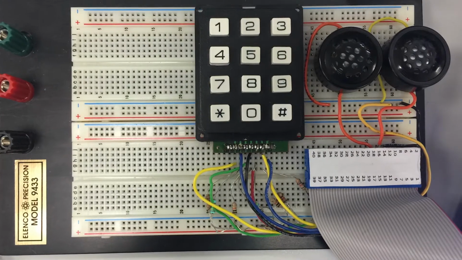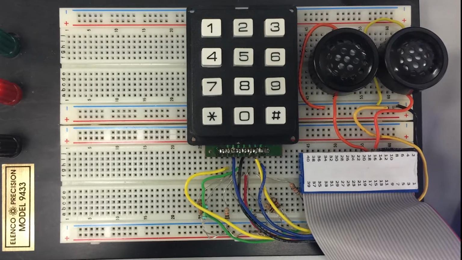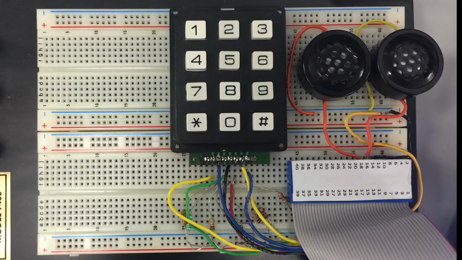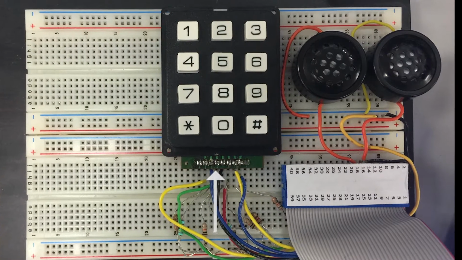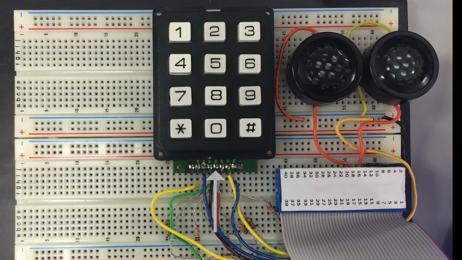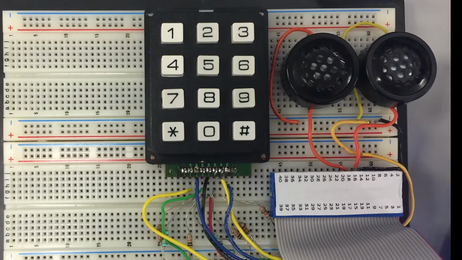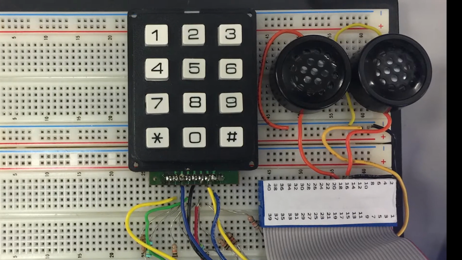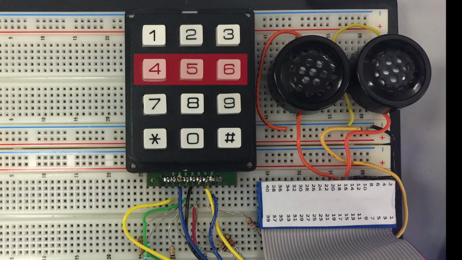So how does this keypad work? As you can see, there are 12 buttons in total that you can press, but there are only 7 pins in which you can read or write to. In this particular implementation, this board cycles through and writes to every row and then reads from every column to find out which particular buttons were pressed.